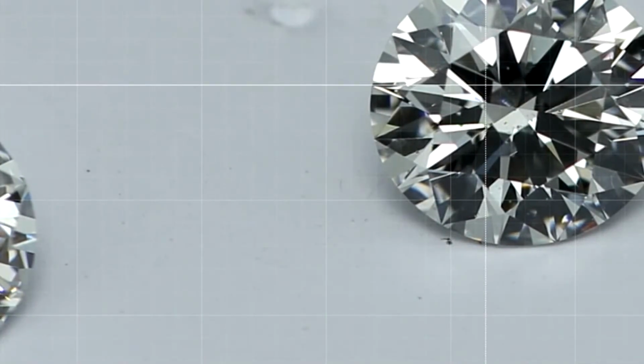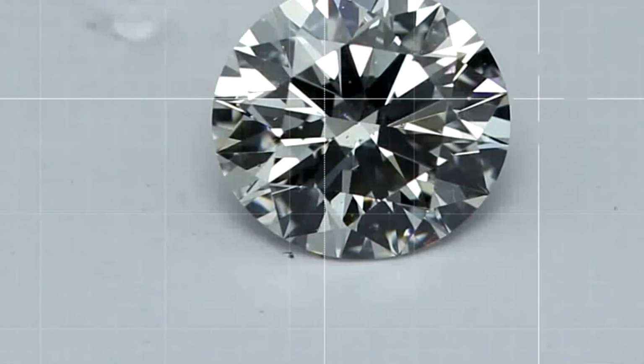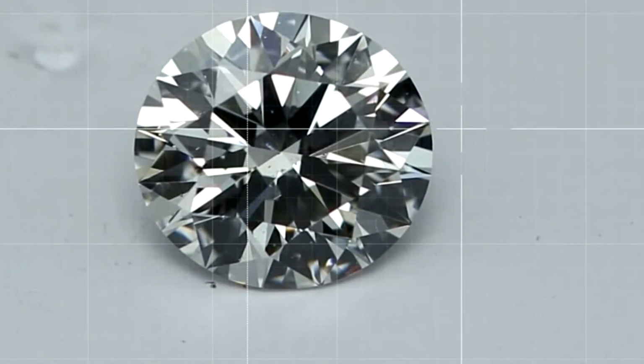So how is this possible? Because of different interpretations. Let me just put it back, very nicely. So let's focus on this diamond. Would you go with this? No, I would not.